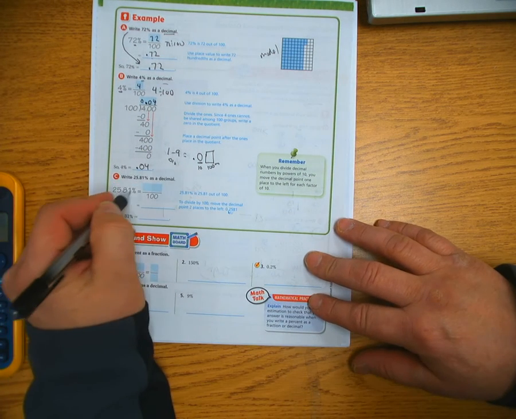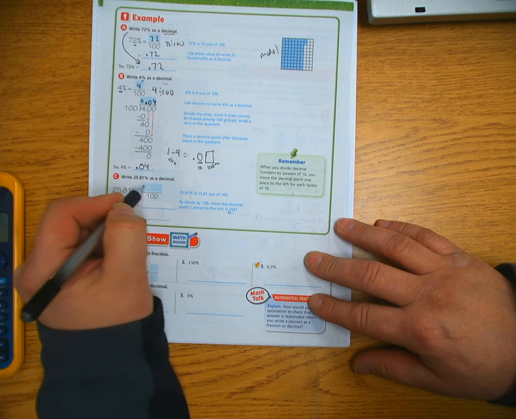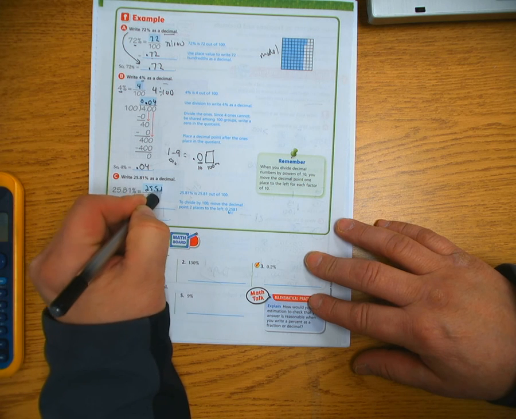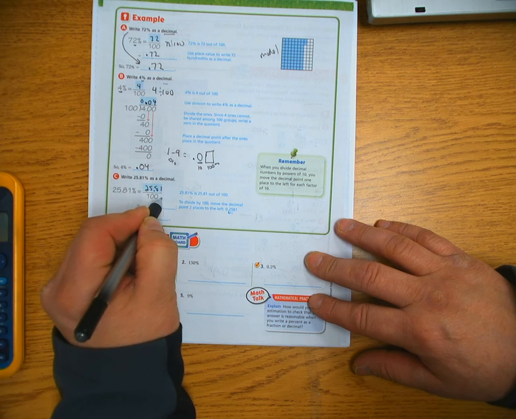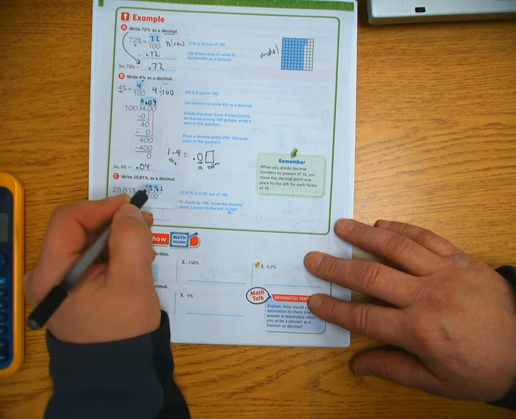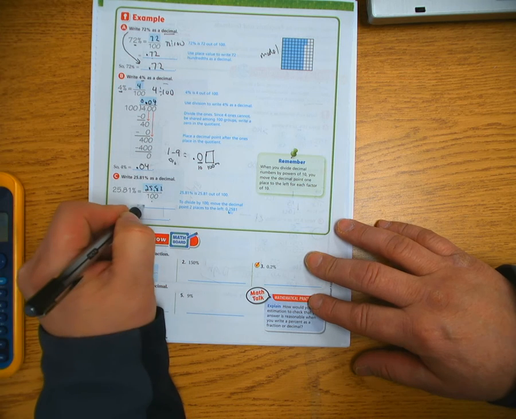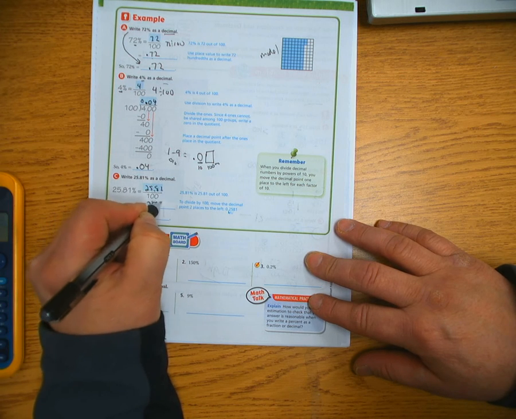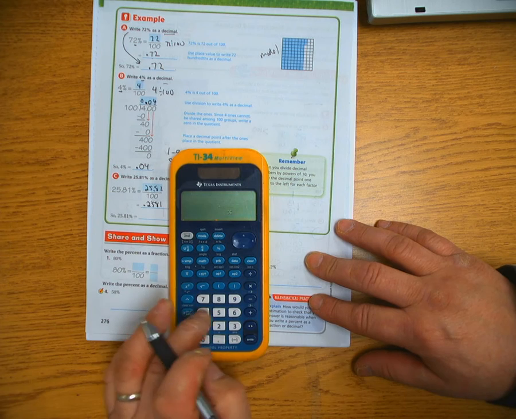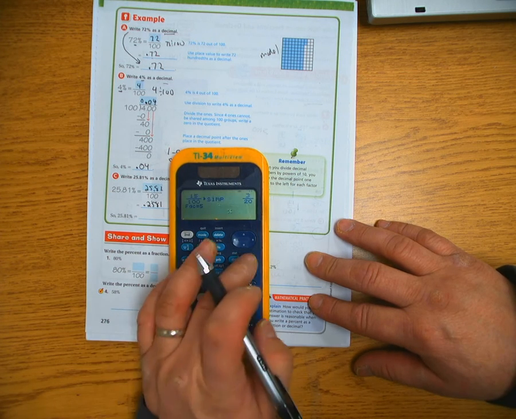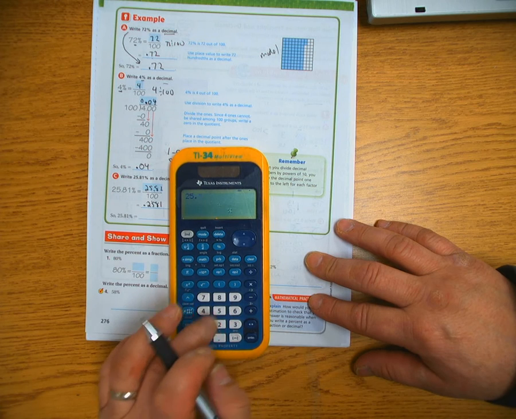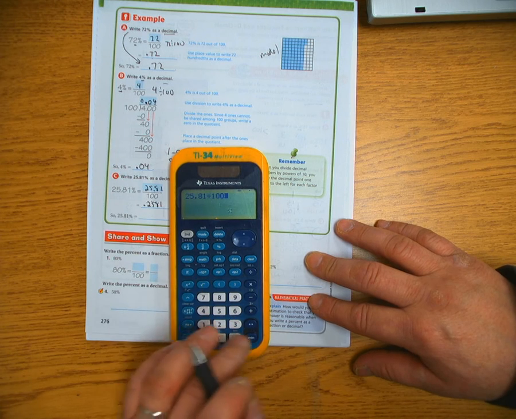Okay, same thing here. Write it as a decimal. This is 25.81 out of 100. You're going to divide it by 100. It's going to move that decimal. You're going to take 25.81, divide it by 100.